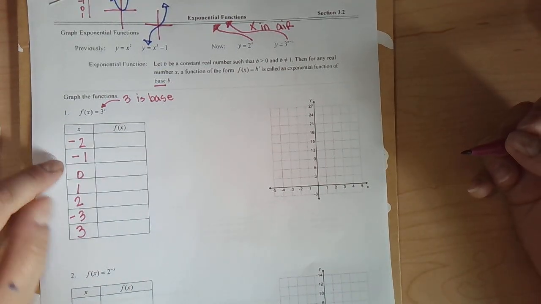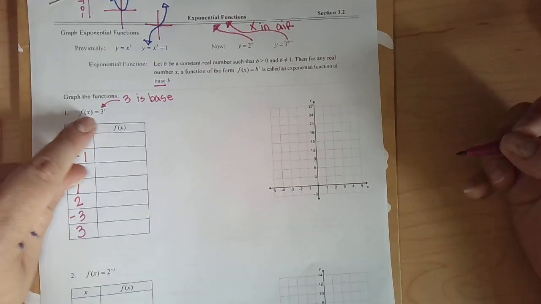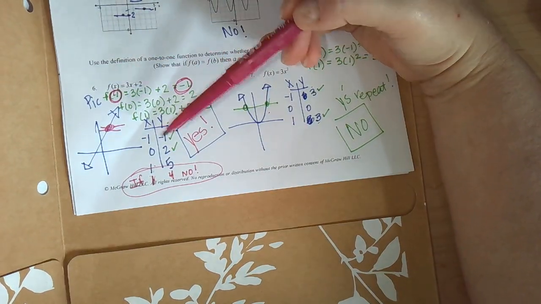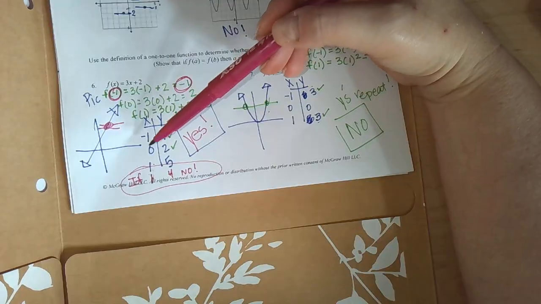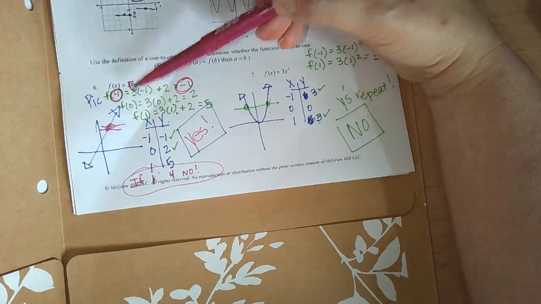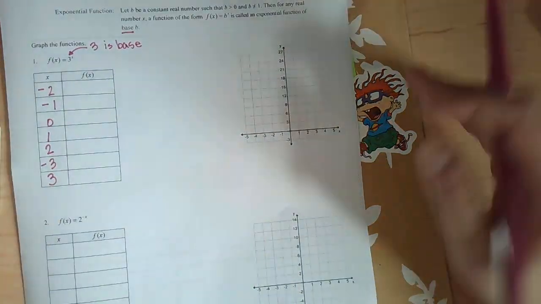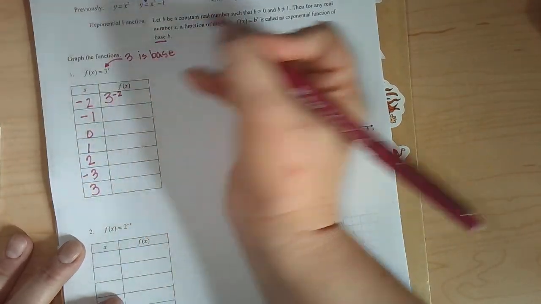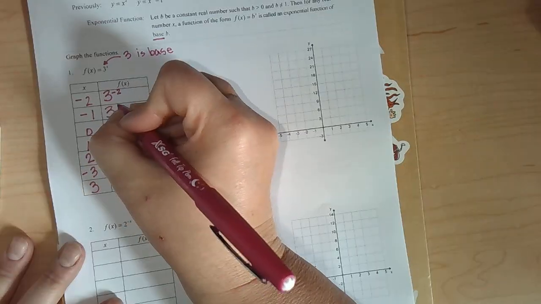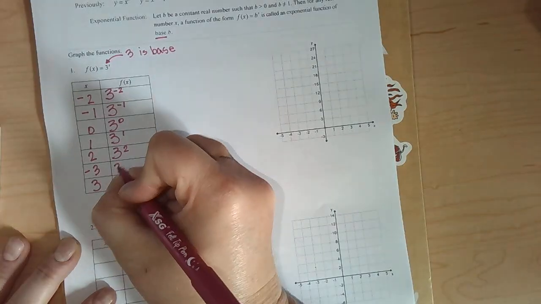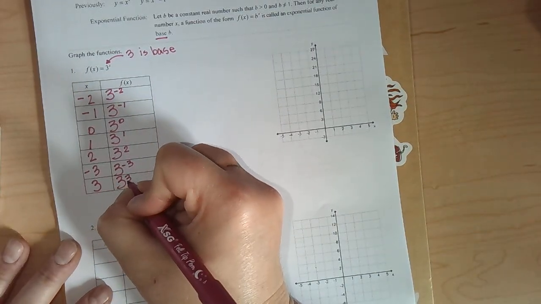Now, I'm going to take these x's and plug them in, just like we did on the last section where we had an equation and we were looking for the t-chart. We took some x values of -1, 0, 1, and we put them where the x was, and the number we got out is the y value. That's what we're about to do here. So I'm going to say 3 to the -2. Then 3 to the -1. Then 3 to the 0. 3 to the 1. 3 to the 2. 3 to the -3. 3 to the 3.